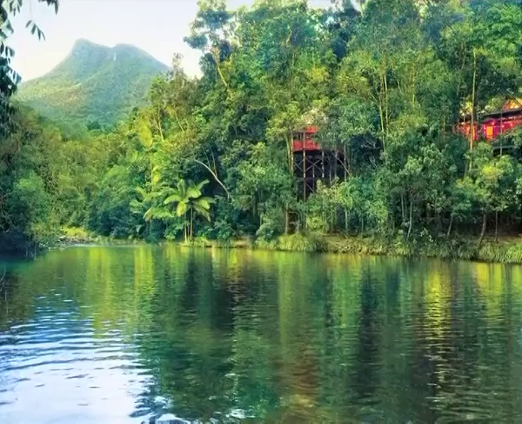Daintree Rainforest has two main sections in the park. Mossman Gorge, the thick wooded lush forest with clear crystal water bodies, and Cape Tribulation, where the tropical rainforest fringes the Coral Sea and beaches.